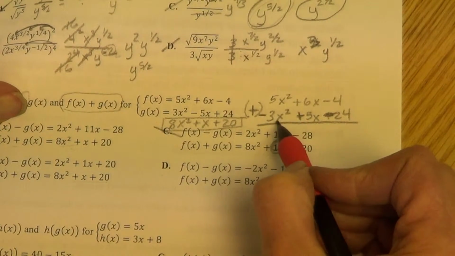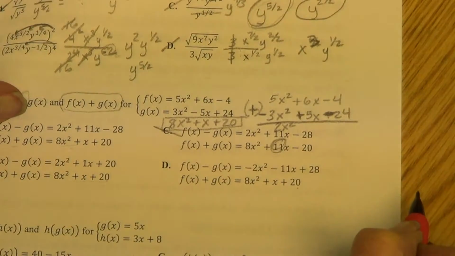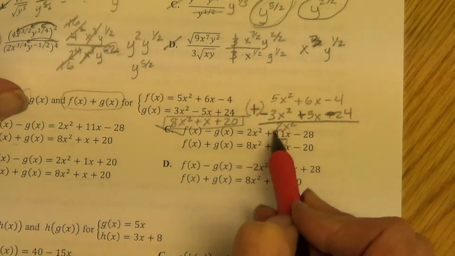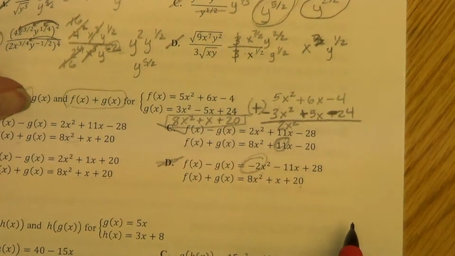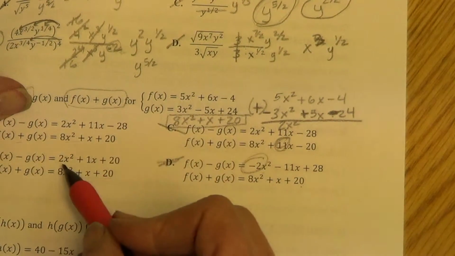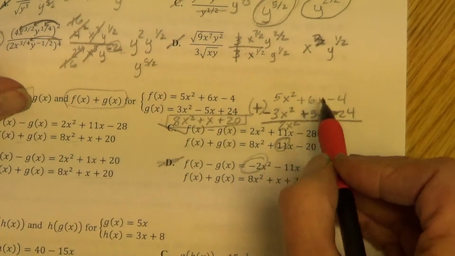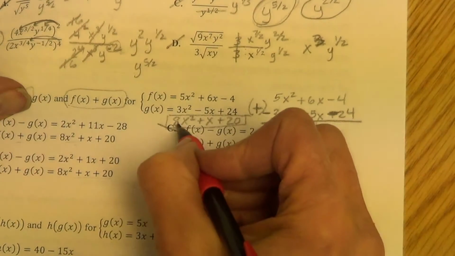We have 5x squared minus 3x squared would be 2x squared. Let's look at our options. That's a negative 2x squared. There's no way that's going to be a negative, so we can eliminate there. These both are still correct. The difference here is the 1x or the 11x, so we'll know on this one. 6x plus 5x, 11x. This guy wins.